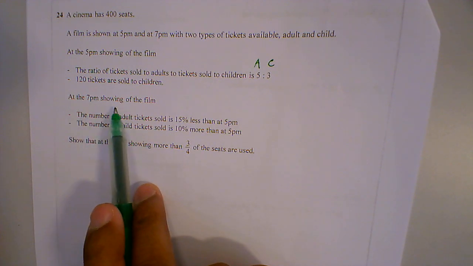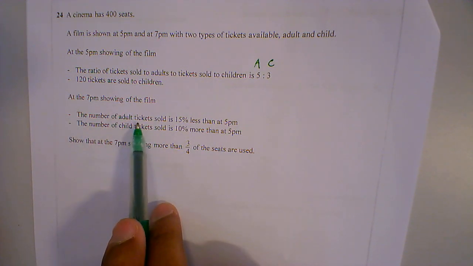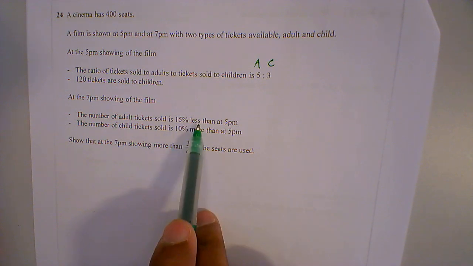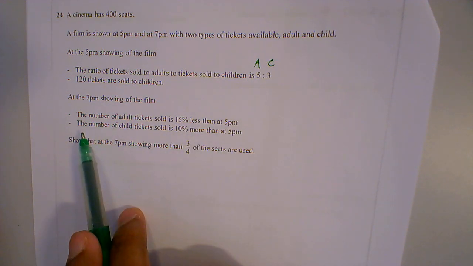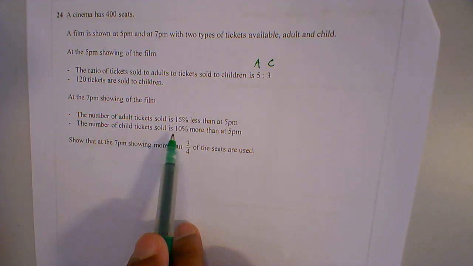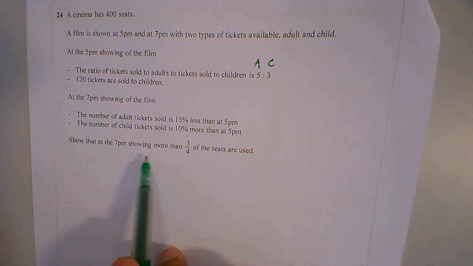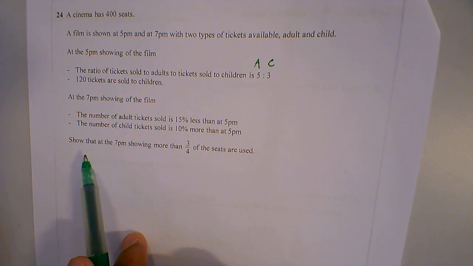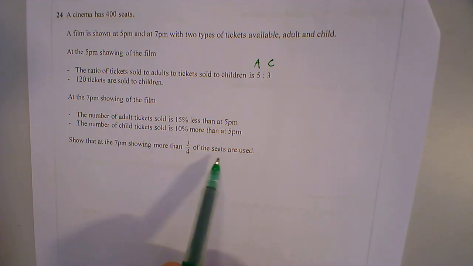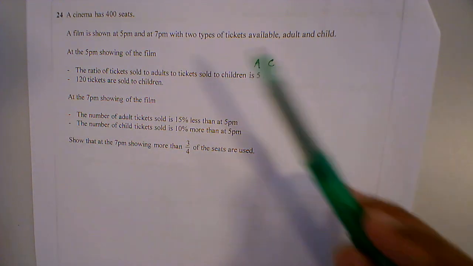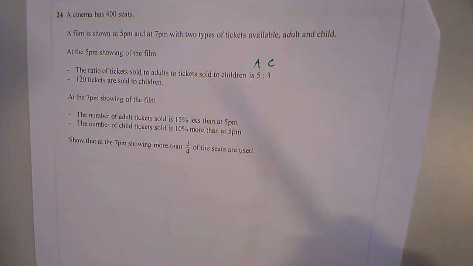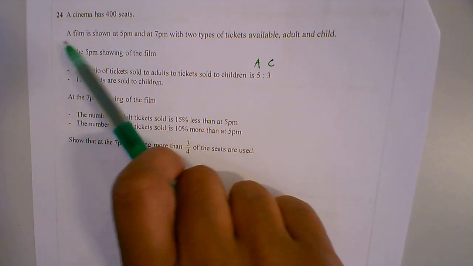At the 7 p.m. showing of the film, the number of adult tickets sold is 15% less than at 5 p.m. The number of child tickets sold is 10% more than at 5 p.m. Show that at the 7 p.m. showing more than 3/4 of the seats are used. So there is a lot of information here, a lot of text, so let's go back and unwrap this.